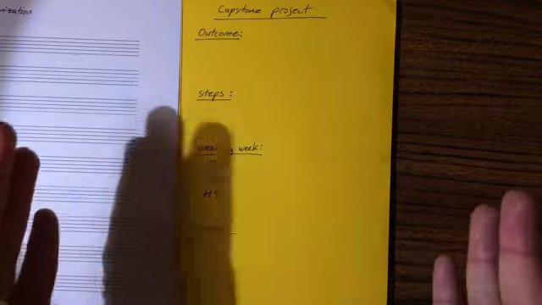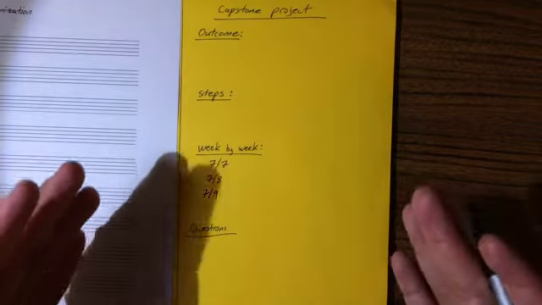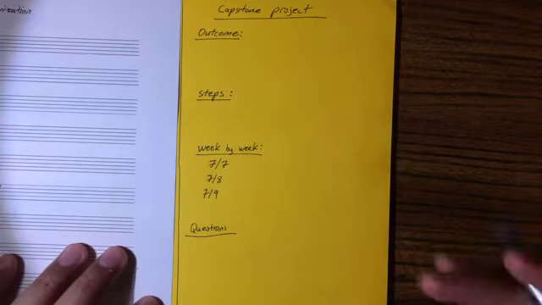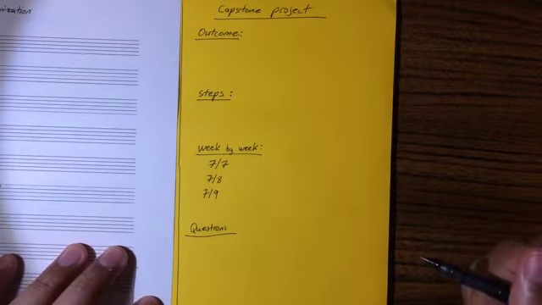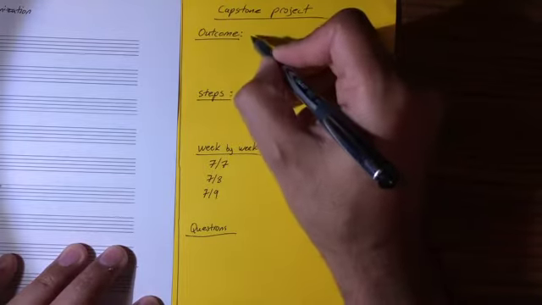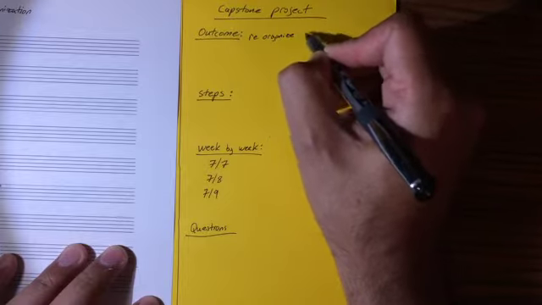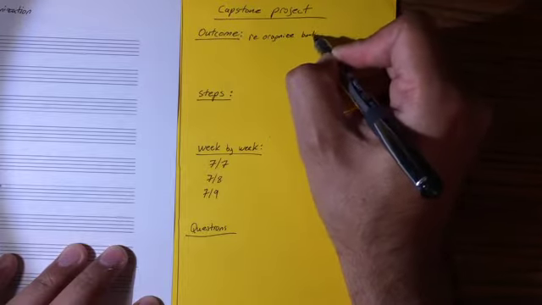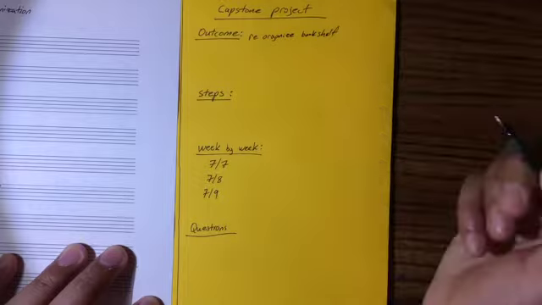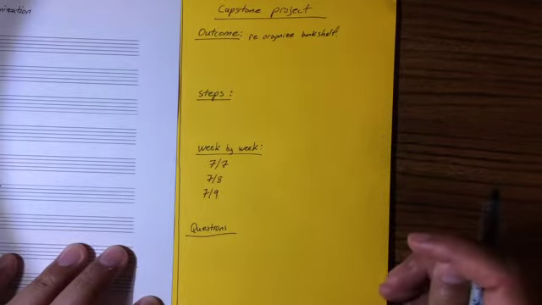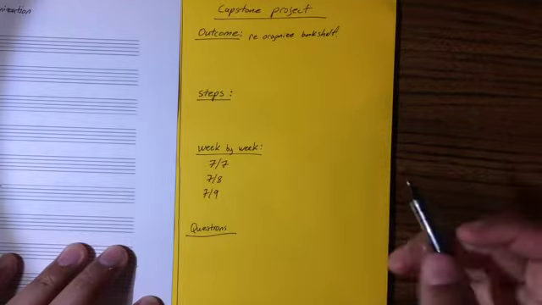So I'm not going to use one of our assignments to show you how to do this. I'm going to use a random general one. So if my outcome is to reorganize my bookcase. Okay, that's my outcome. All right, so how do I want that to look?